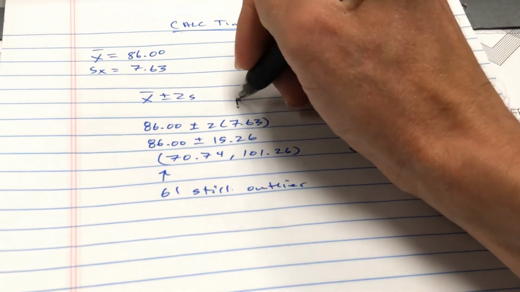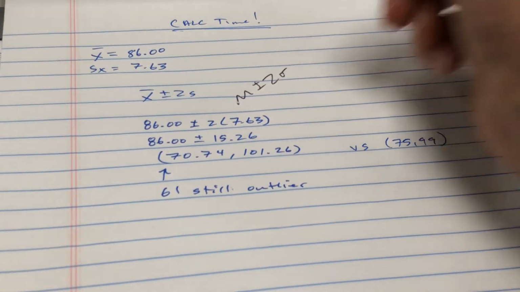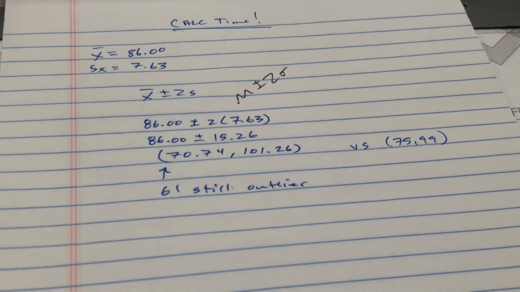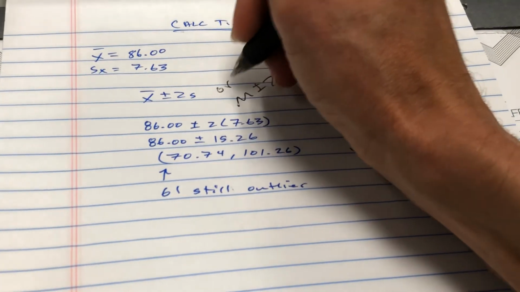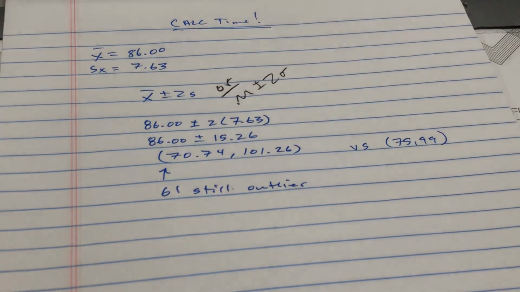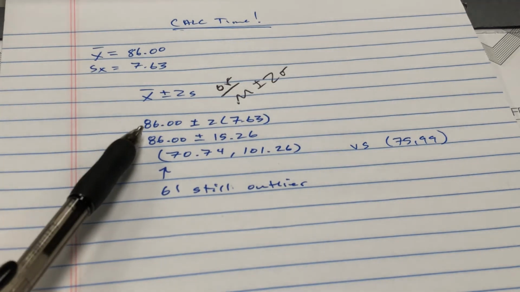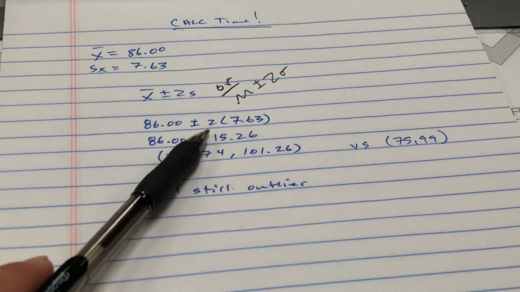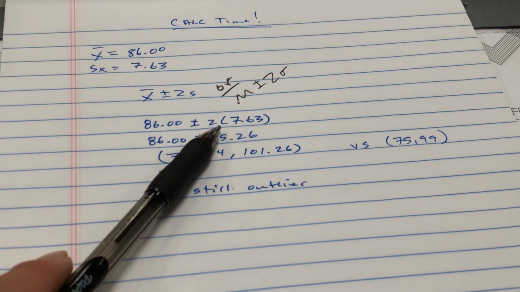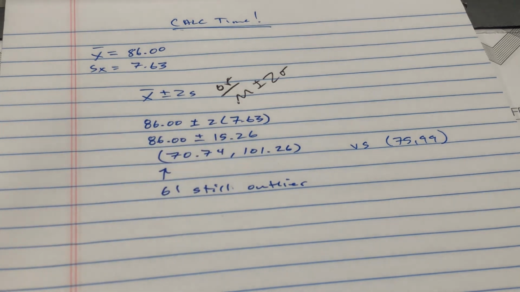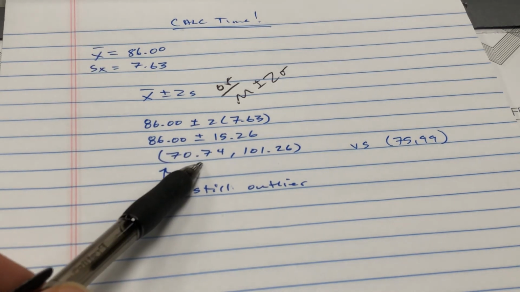You may also see it in some books as population mean plus or minus twice the population standard deviation. We can also do the sample mean plus or minus twice the sample standard deviation. The sample mean is 86, plus or minus twice the sample standard deviation. And then you make an interval, 70.74.